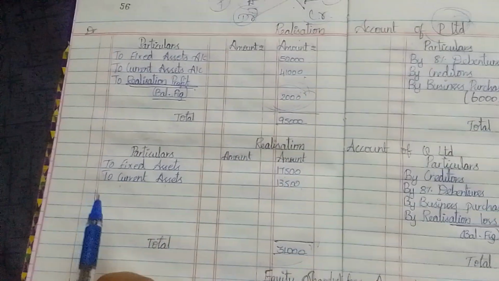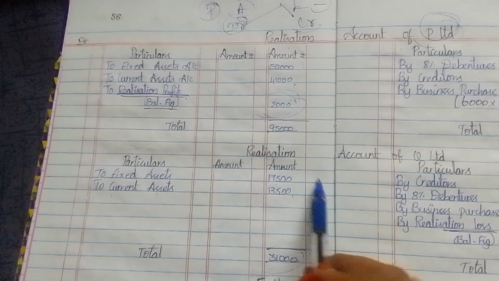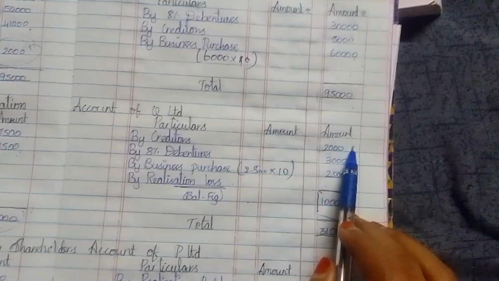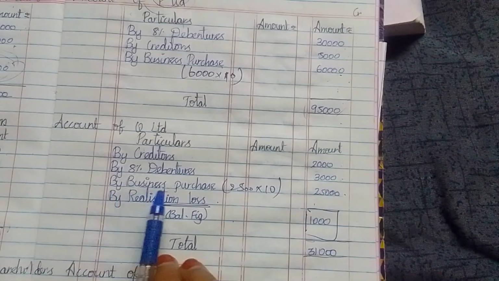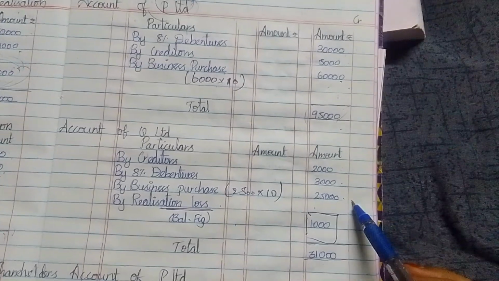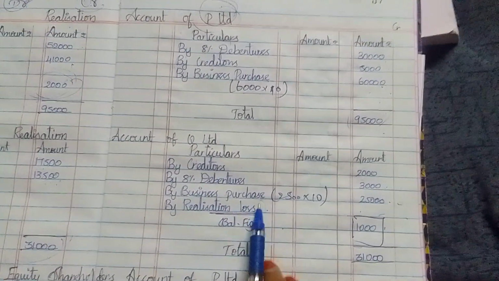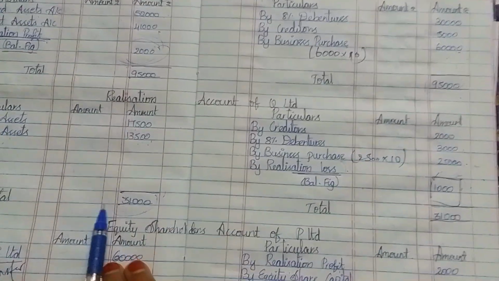Now in the debit side, fixed asset 17,500, current asset 13,500. In the creditor side, creditors 2,000, 8% debentures 3,000. Purchase consideration 2,500 into 10, 25,000. Now the difference is coming from the credit side, that is a loss of 1,000. If you tally, you will get 31,000, 31,000.